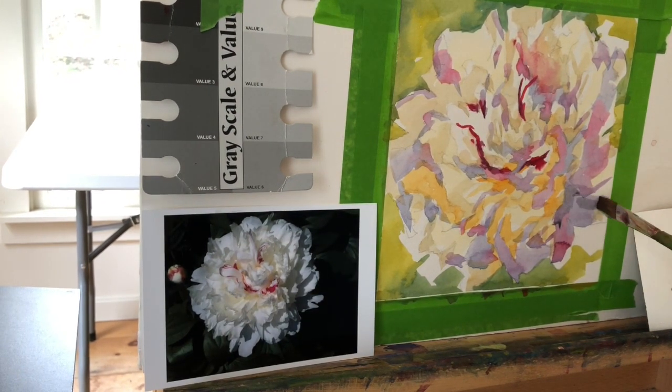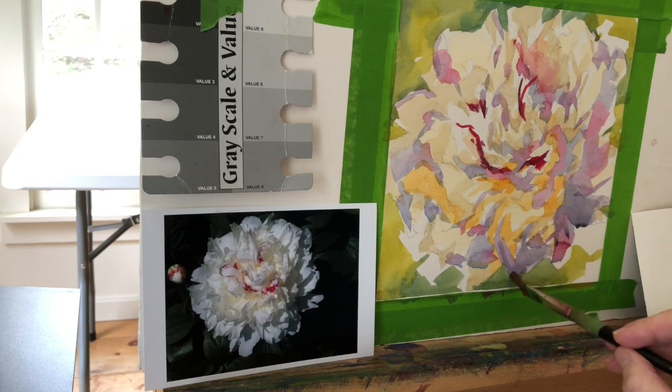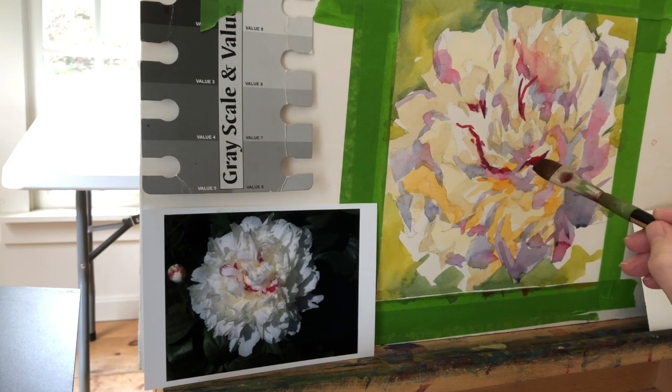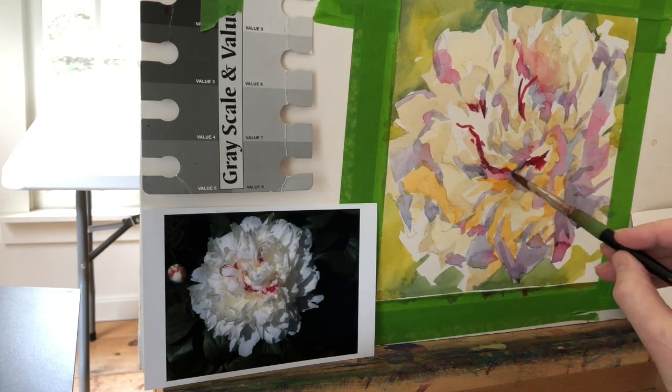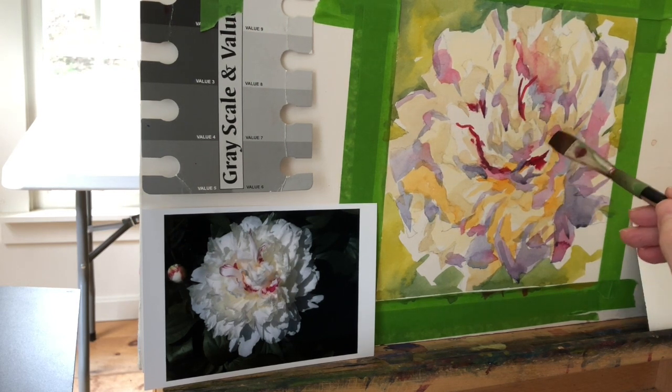All right, so now I did dry the paper, and now I'm putting in, as you can see on the right side of that peony, a darker shape, or darker shapes, I should say, where the sun casts a pretty strong shadow, and I wanted to capture that. So I'm going over a few of the dark shapes that I had at the beginning and reinforcing those shadows.